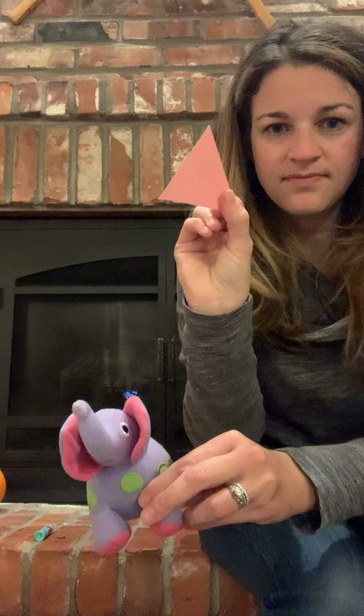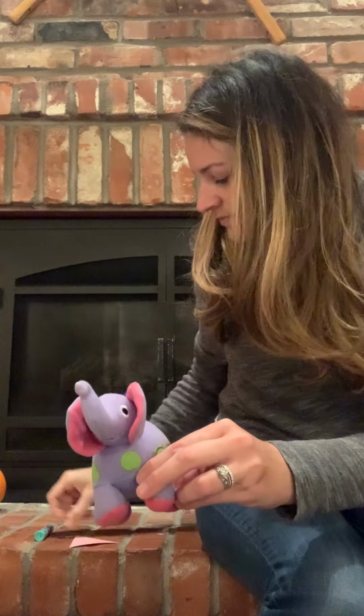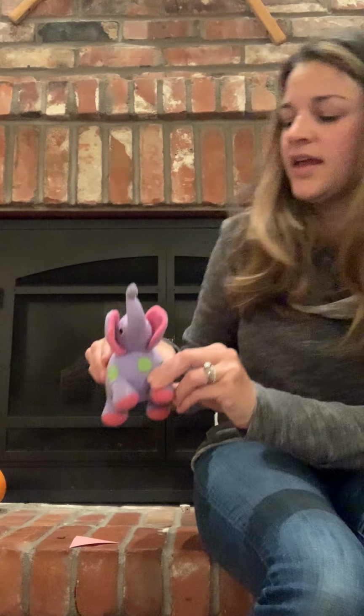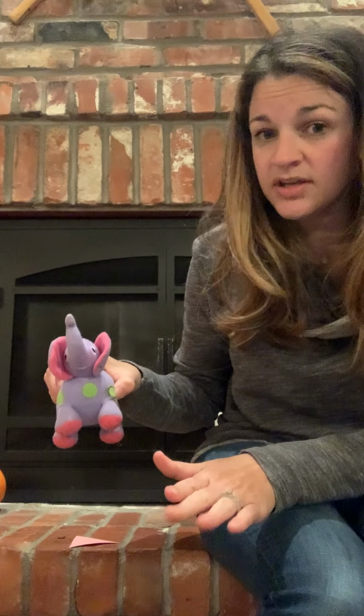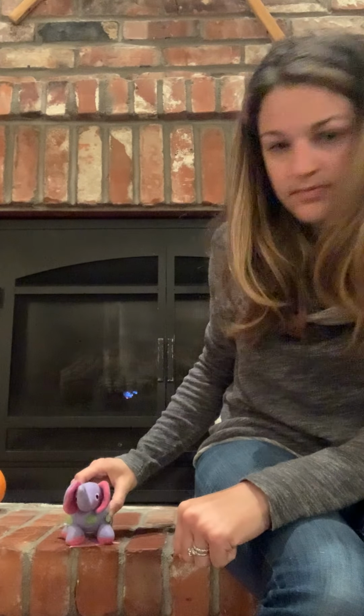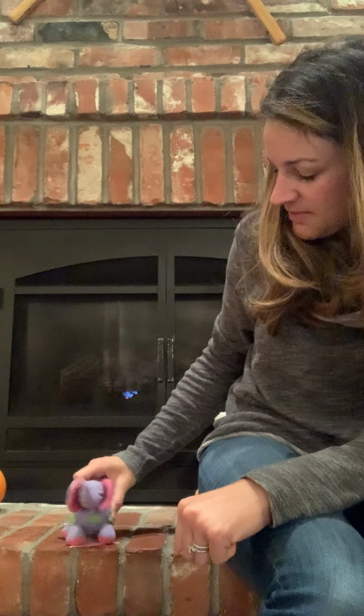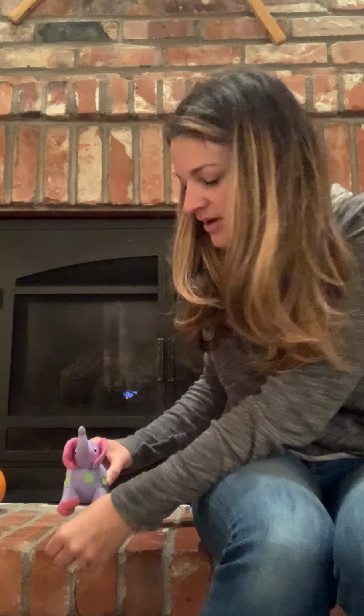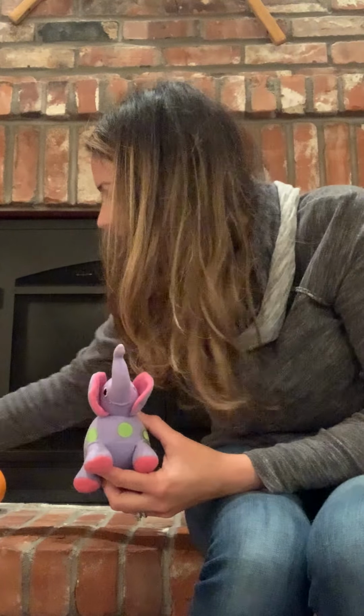Let's start right here. Here's the shape. Okay, I'm going to put it down. And if the elephant touches the brick, then it's 2D, and you're going to yell 2D. But if it doesn't, then you're yelling 3D. Here we go. 2D, it's touching completely. That object did not hold it up one tiny bit. All right, let's see the next one.